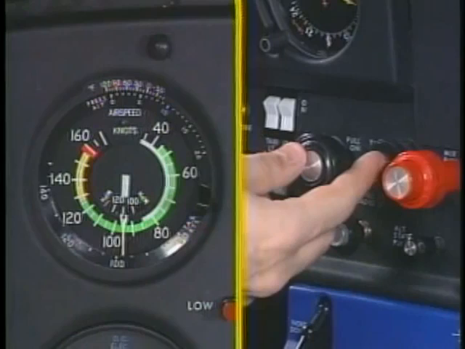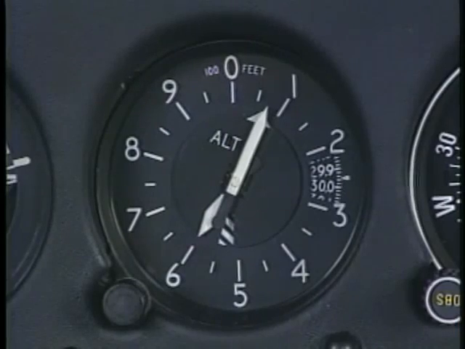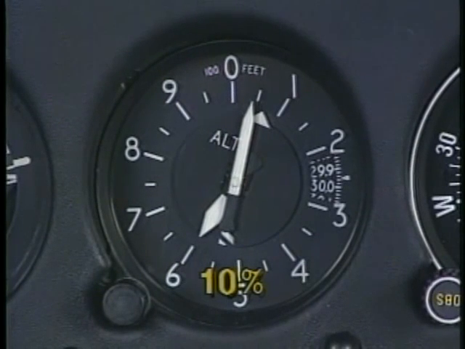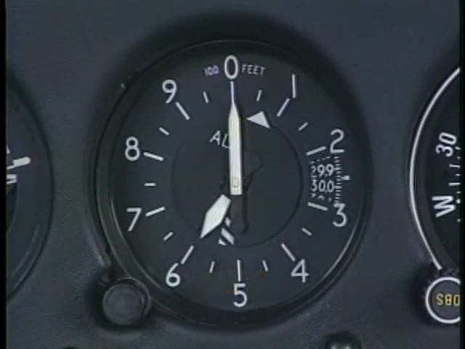With a constant rate maneuver, adjust the power to achieve the desired airspeed. Approaching your target altitude, use the 10% rule of thumb for leading your level off. In other words, if your descent rate is 500 feet per minute, start your level off 50 feet before your desired altitude.